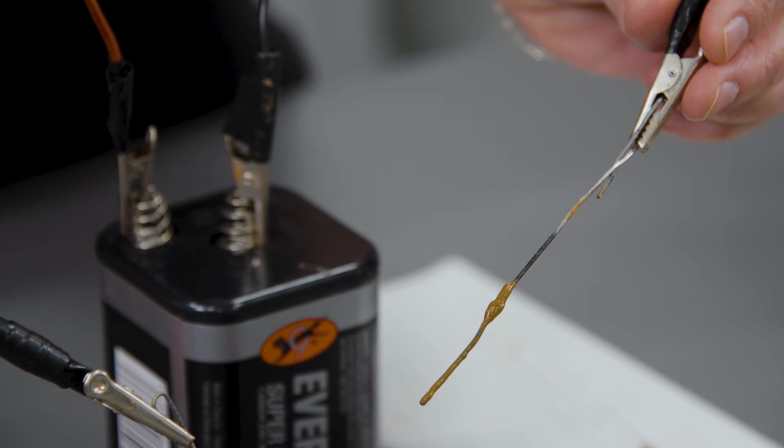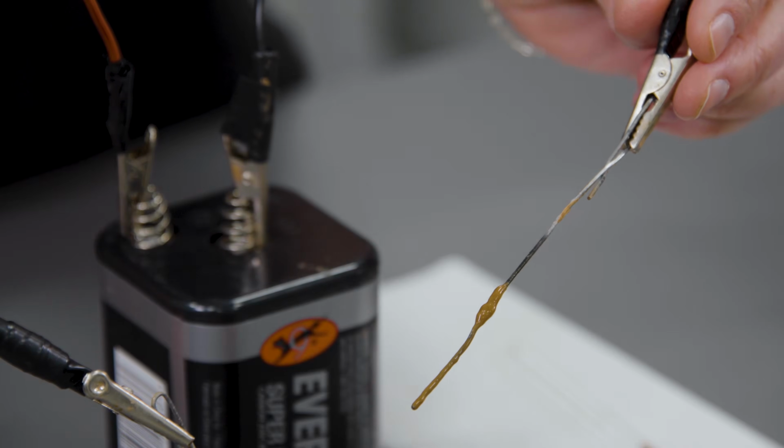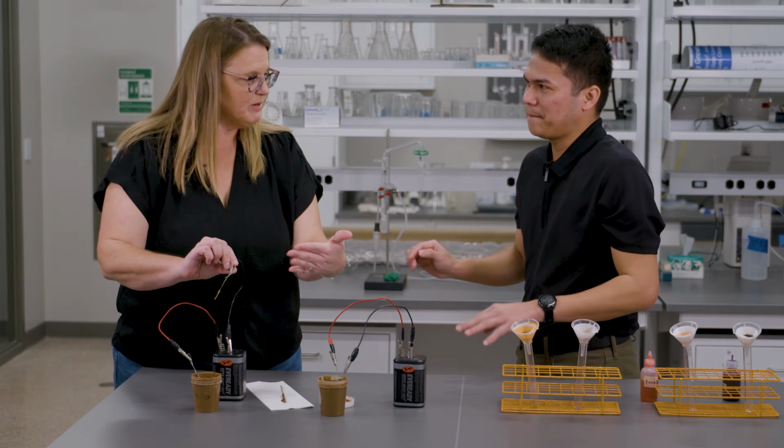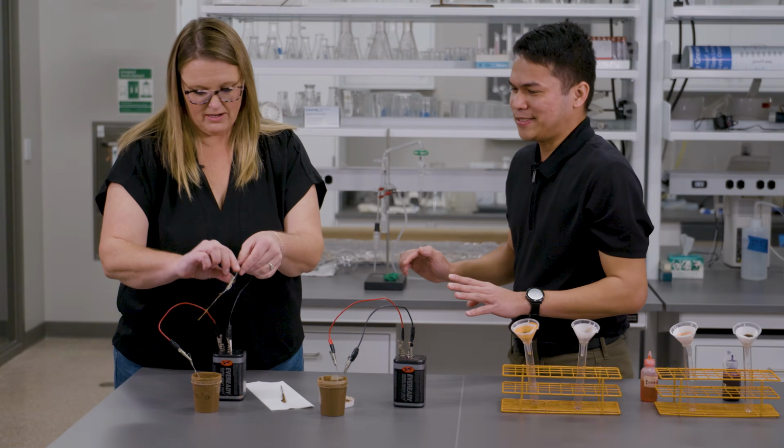That we've got here, we're going to pull it out. Not much. A little bit, but not much. That's expected. So negative would repel negative soil. Yes, that's expected.